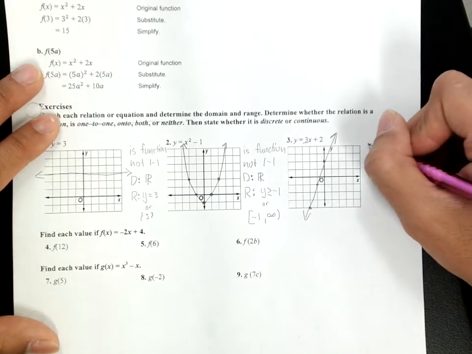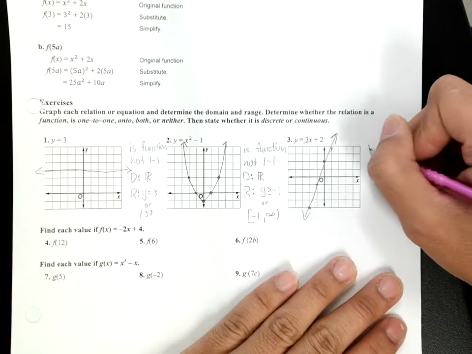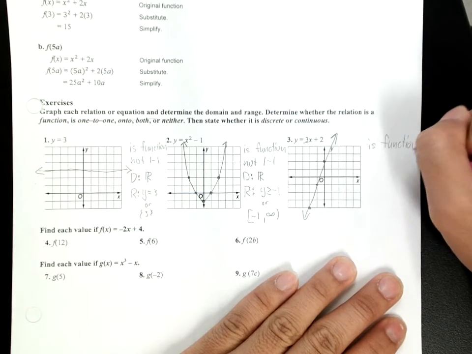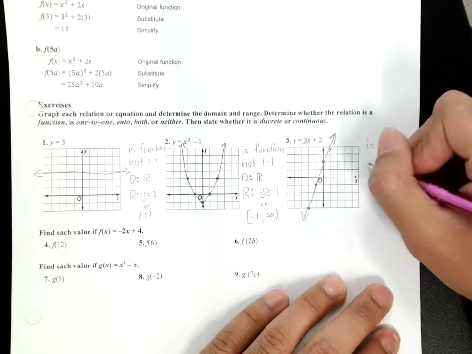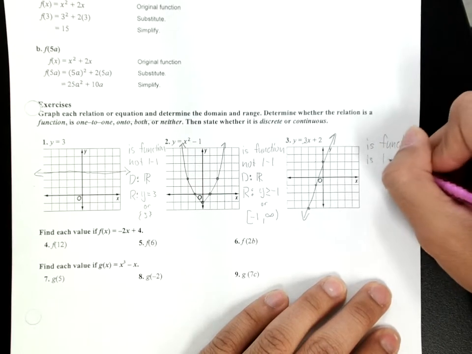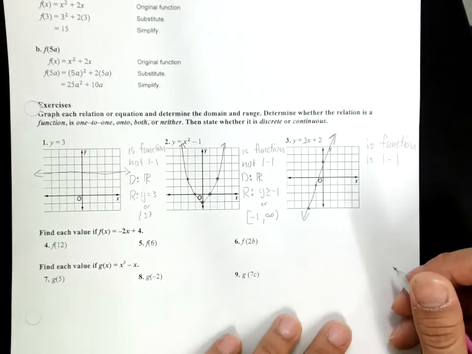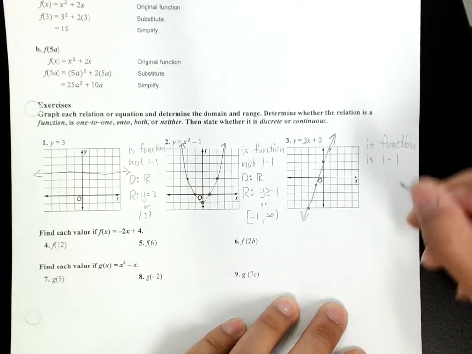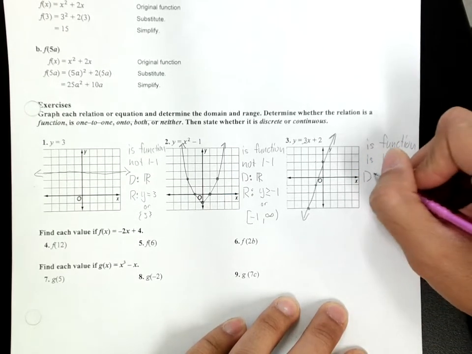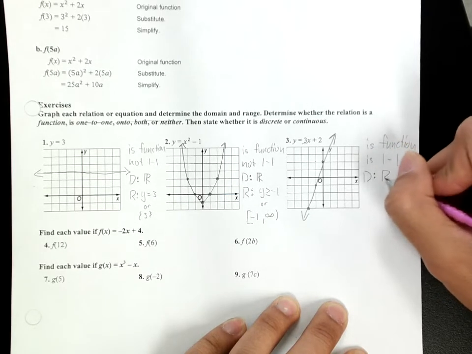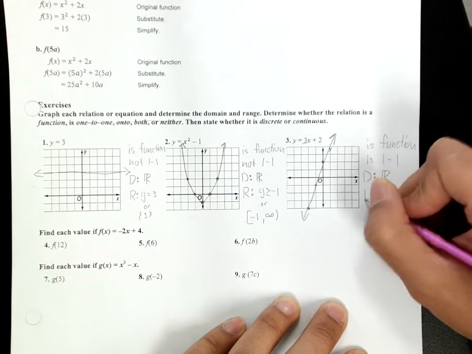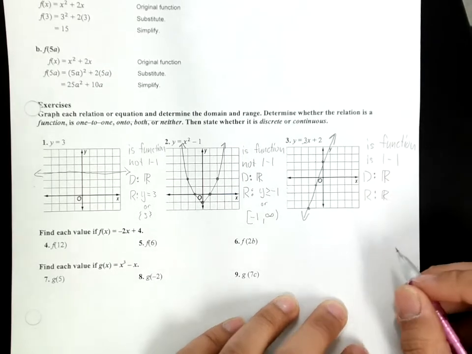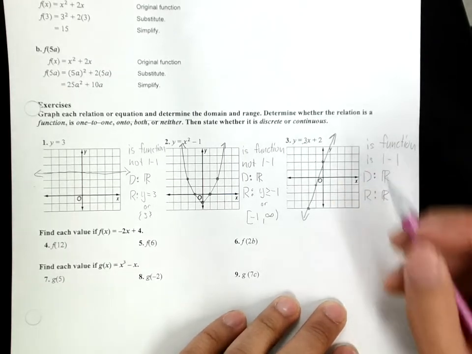And this is a function and it is one-to-one. Now our domain is going to be all real numbers, and our range is going to be all real numbers as well. And this is a continuous function.